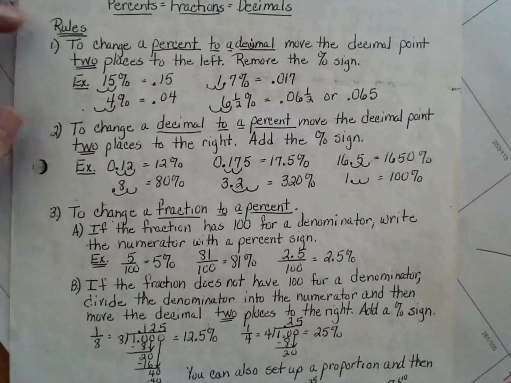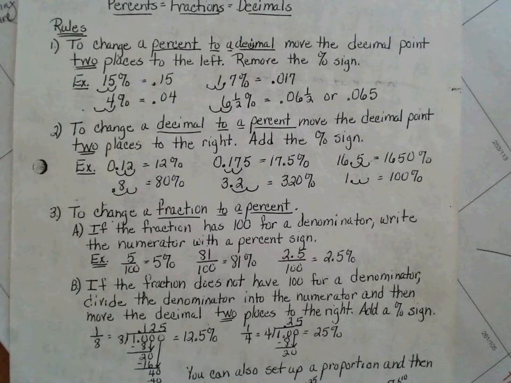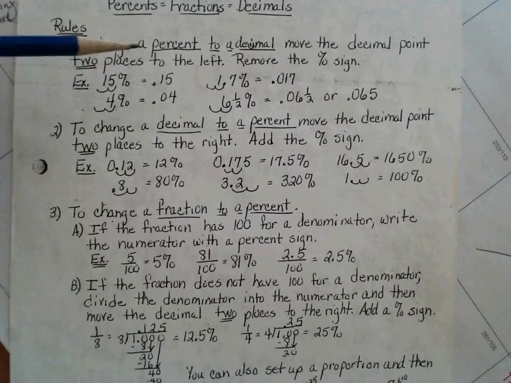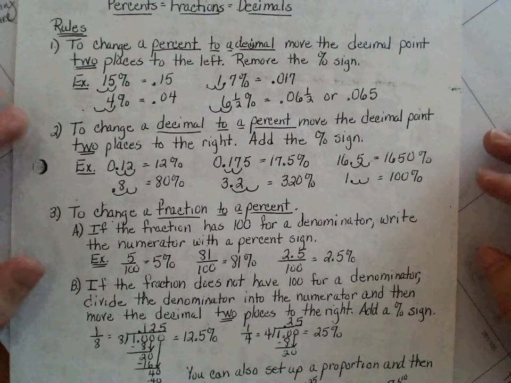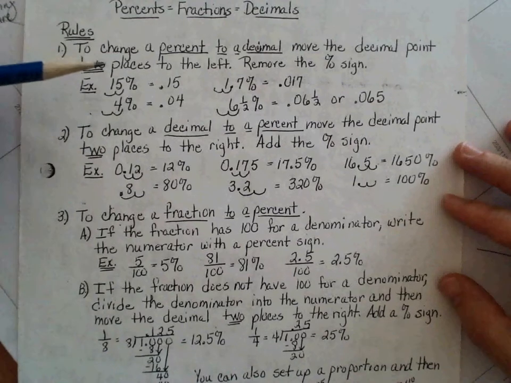Everybody, I'm going to talk a little bit about percents, decimals, and fractions today. And this is off of some information sheet that I call my survival guide. It's got a lot of good stuff pertaining to percents, decimals, and fractions, a lot of examples. So it's set up very nicely. I'm going to share this with you with some of these different strategies today.